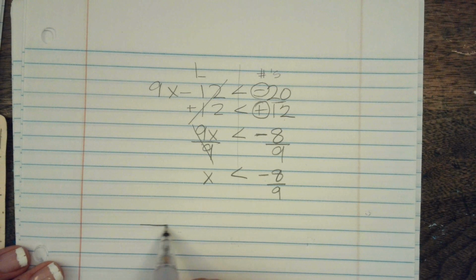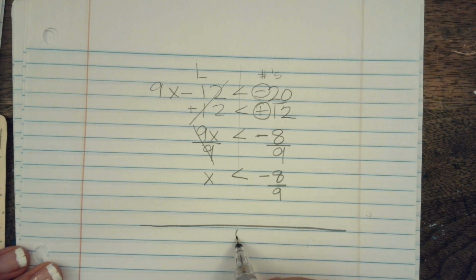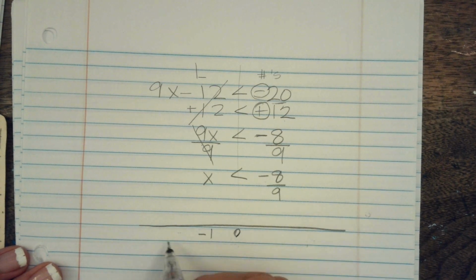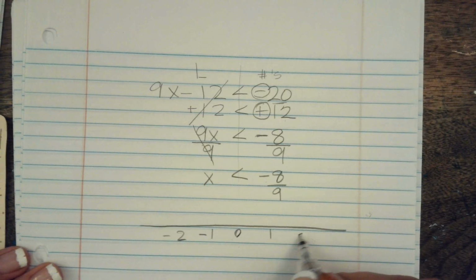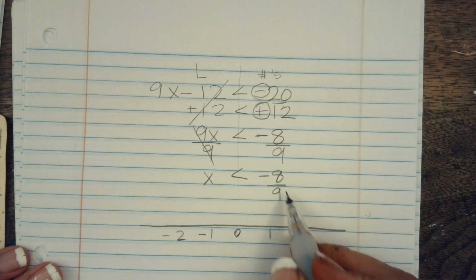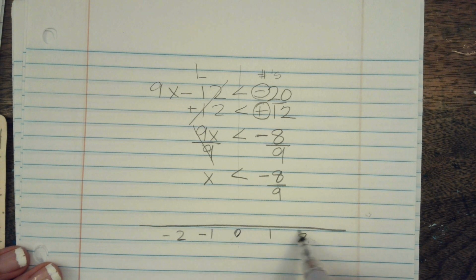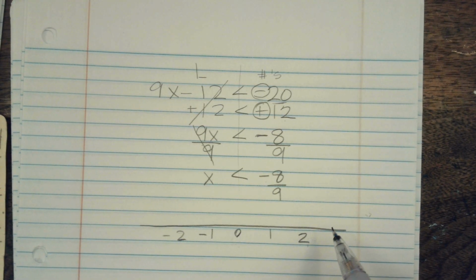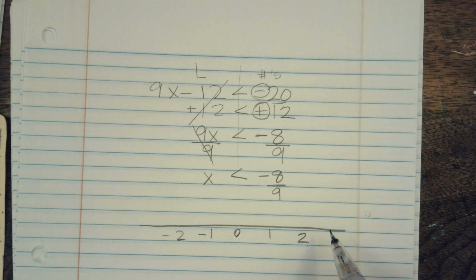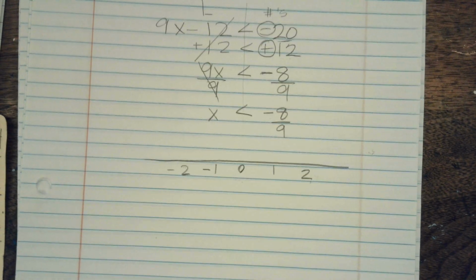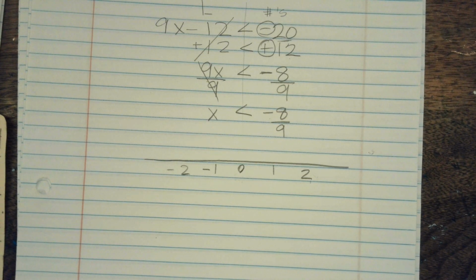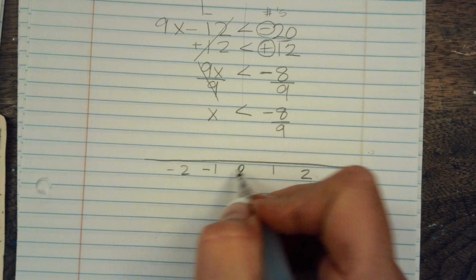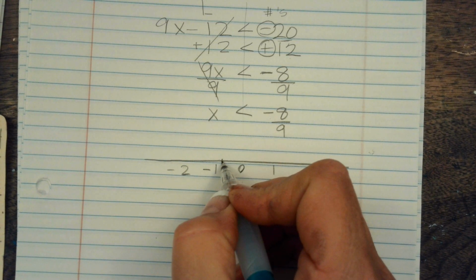If we graph this out, we put a 0, a 1, negative 1, negative 2, a 1, and a 2. Where does negative 8/9 land on this number line, Jalen? Negative 8/9 lands in between negative 1 and 0? Yep. And it's almost 9/9, so we're going to put it right next to it.